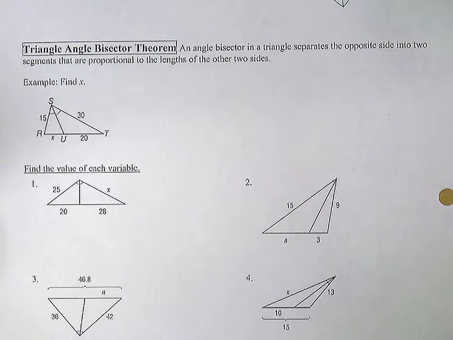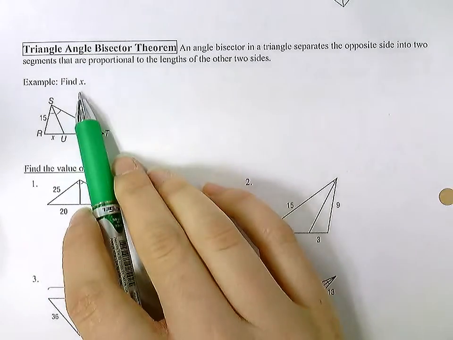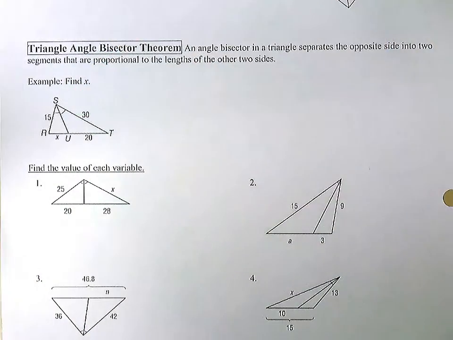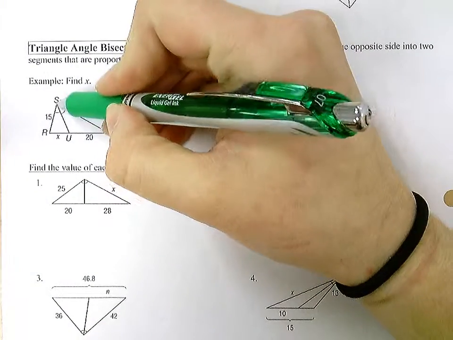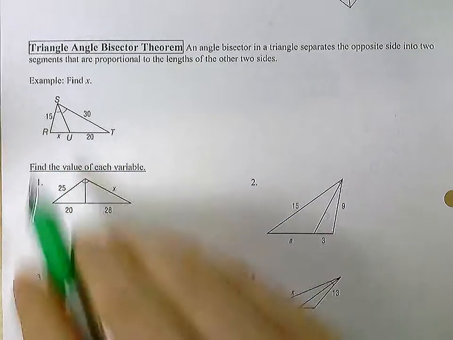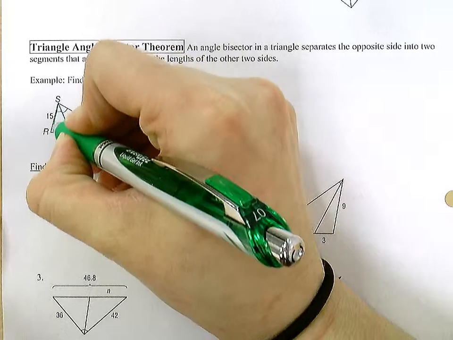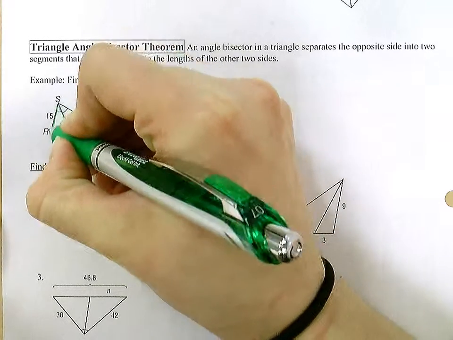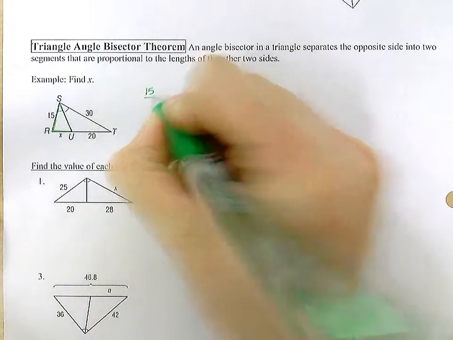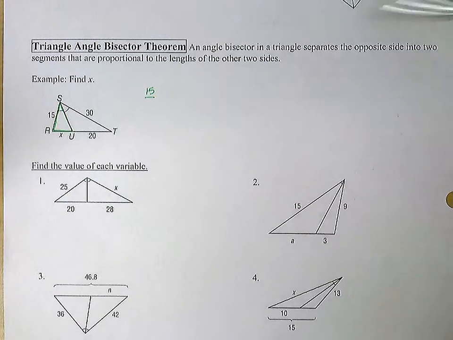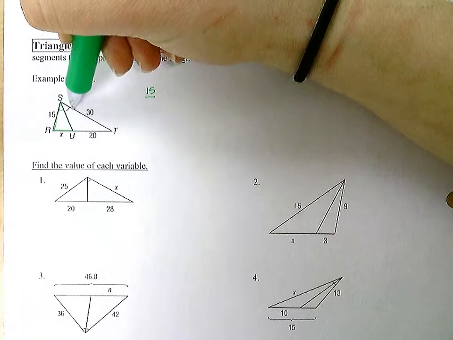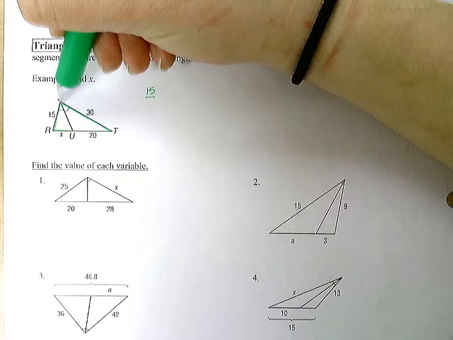So in our first example here, we want to solve for x. And I have SU is an angle bisector. This angle bisector separates that triangle into proportional parts. So I can look at this first triangle here, RSU, and take that side of SR, which is 15, put it over, looking at my second triangle, UST, its proportional side would be 30.